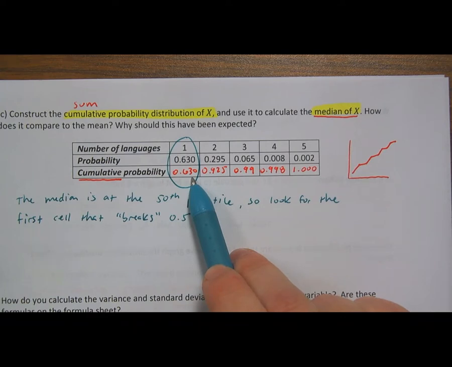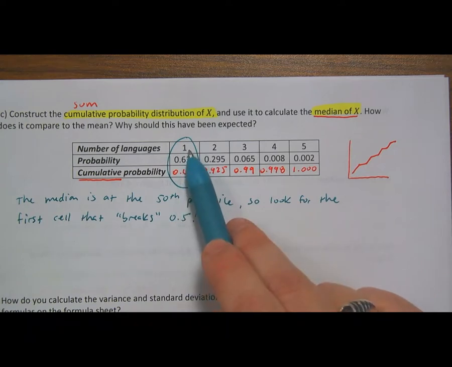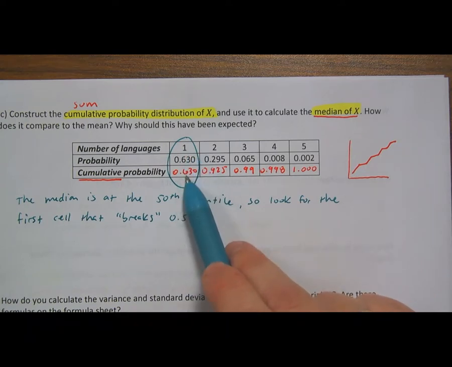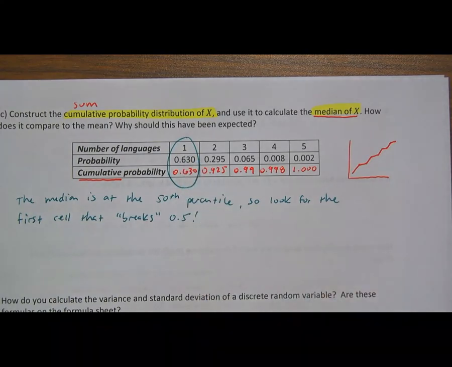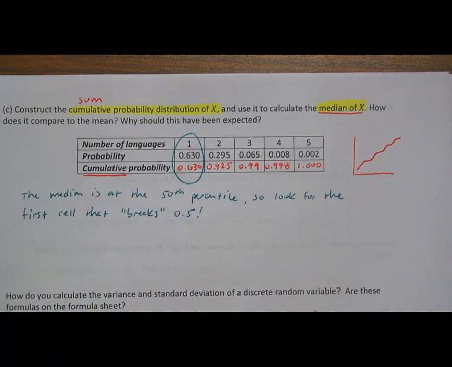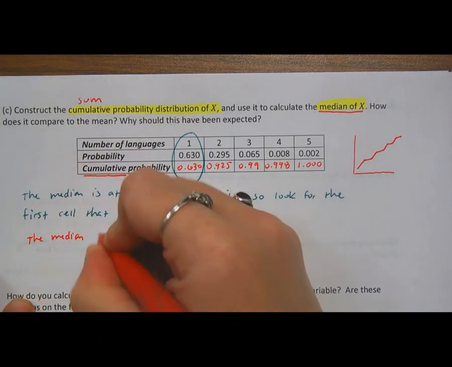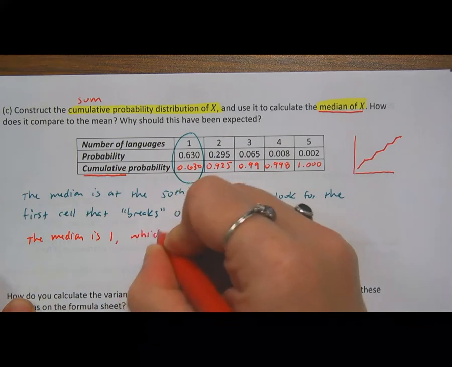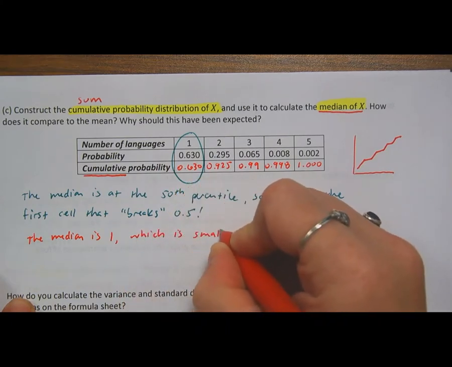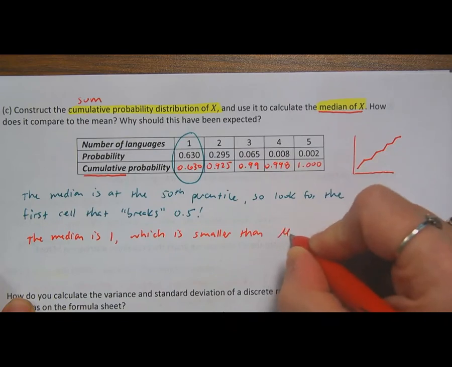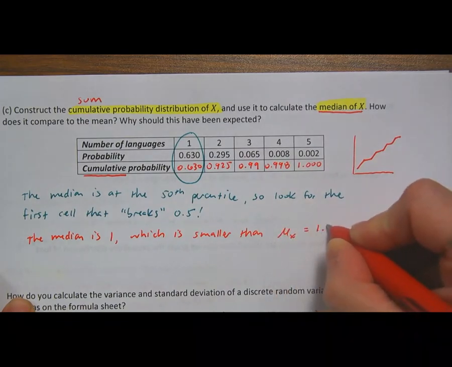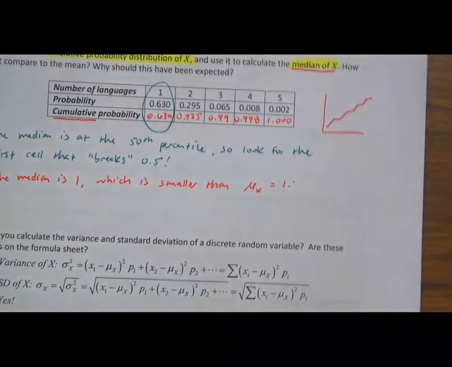That means this, the median number of languages spoken for a whole bunch of high school students is 1. That's the median. So just look for the cell that breaks 0.5, look at the value that corresponds to that, that is the median. So write this sentence. The median is 1, which is smaller than the average, which was 1.457.